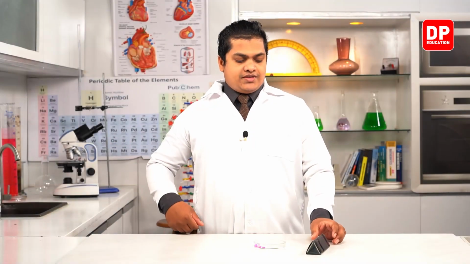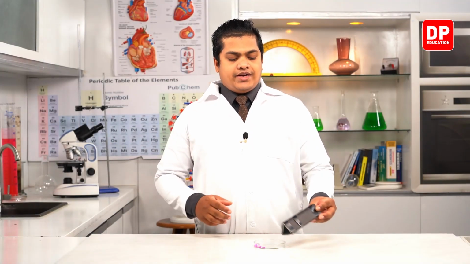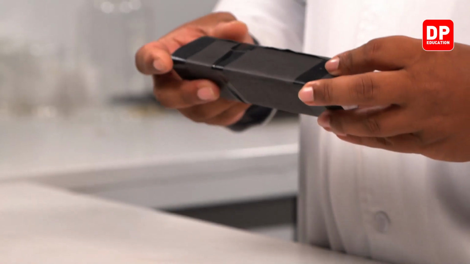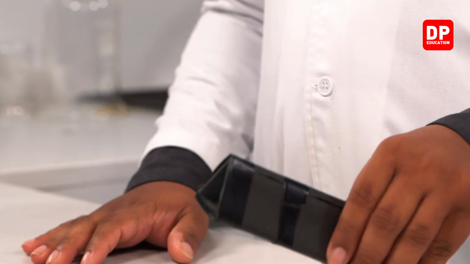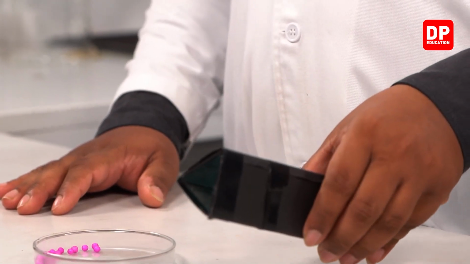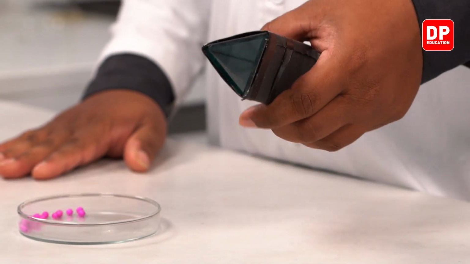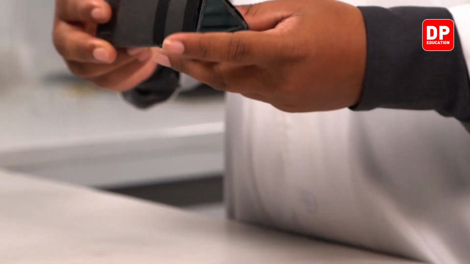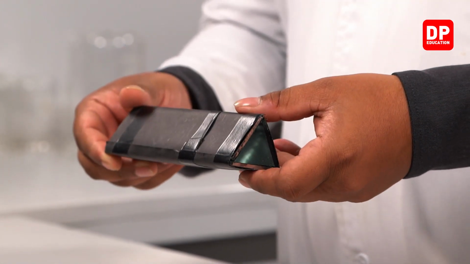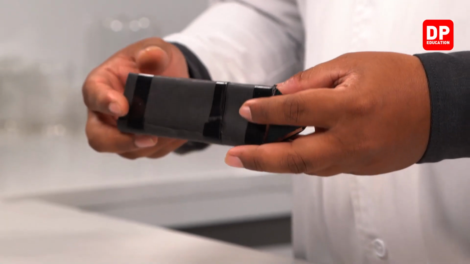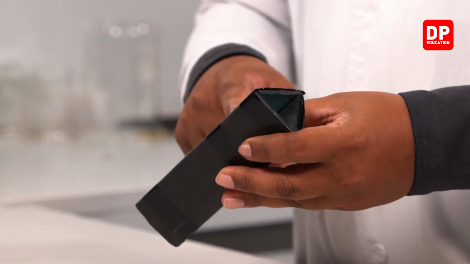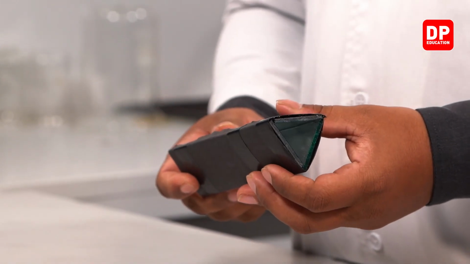So my dear children, this is the instrument which is called the kaleidoscope. You know that a kaleidoscope is made by using 3 plane mirrors kept in a prismatic shape like this. In order to hold the 3 plane mirrors, it has been wrapped around a cardboard sheet and taped very well so that it will not fall.